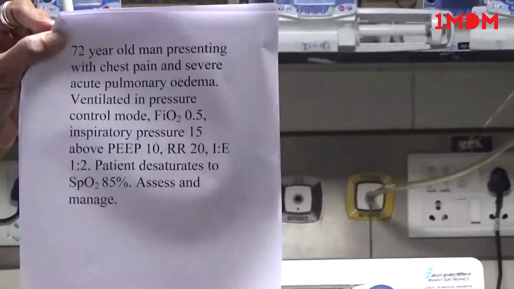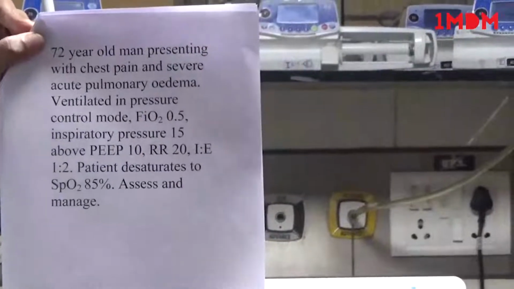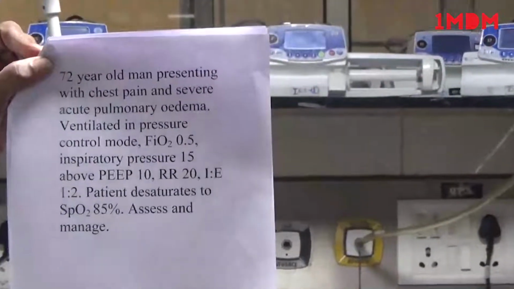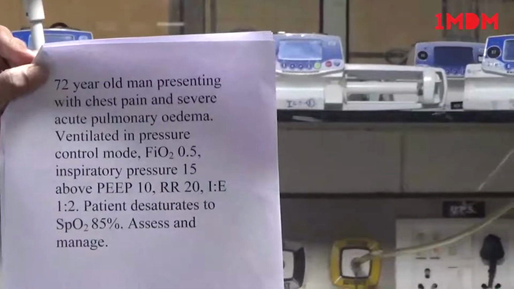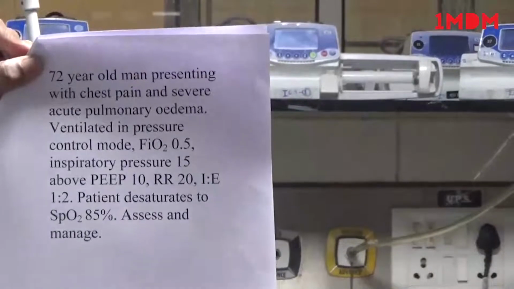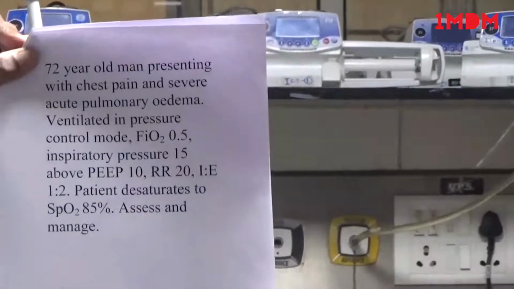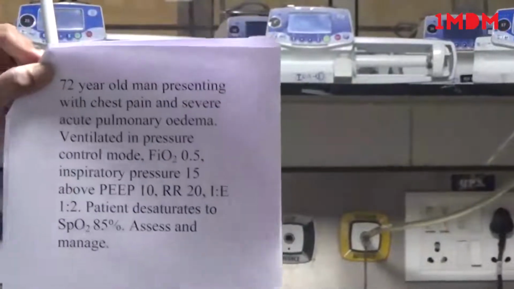The pressure control mode has been chosen just to demonstrate to you how to use the pressure control. The FiO2 was 0.5 or 50%. The inspiratory pressure was set at 15 above PEEP of 10. Respiratory rate was set at 20. I:E ratio was set at 1:2. And once this was attached, the patient desaturated to 85%. So now we have to assess and manage this patient.